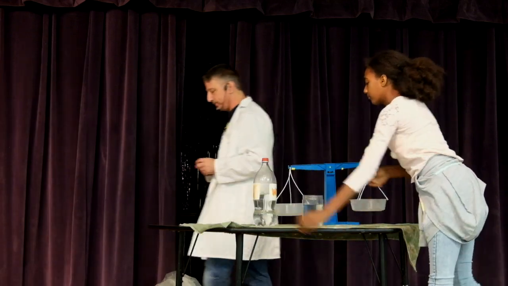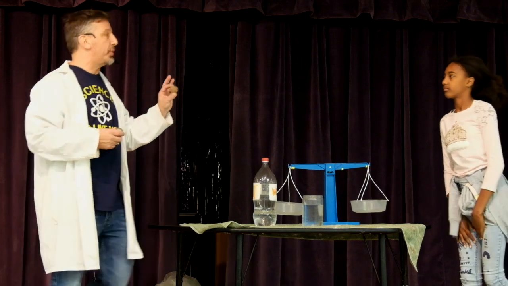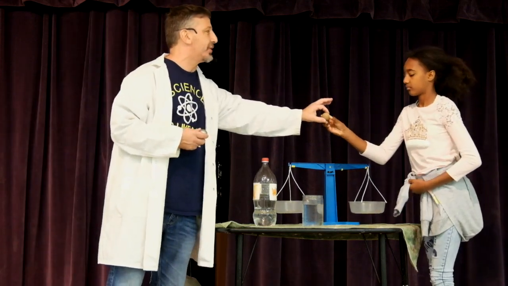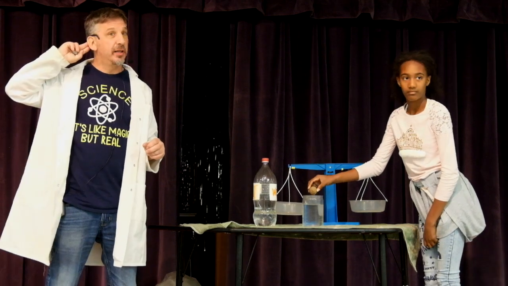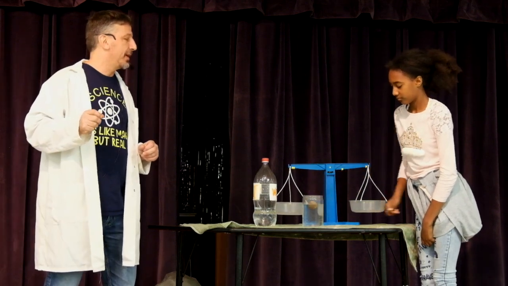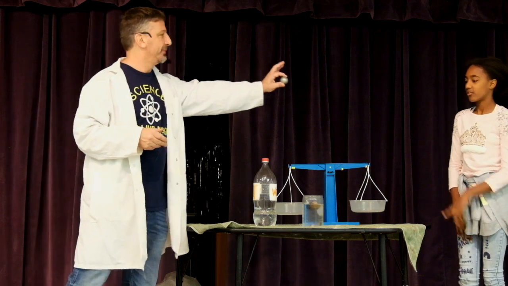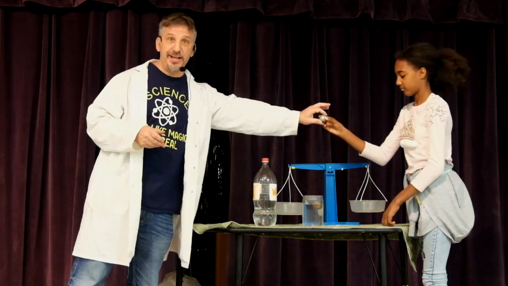All right, so I'm going to give you the wooden sphere. When you place this in the water, what do you predict is going to happen? She says it's going to float. Do you guys agree? Yes. All right, go ahead and drop it in. Oh, she's correct. And what's going to happen with this one? She says it's going to sink. Do you guys agree? Yes.